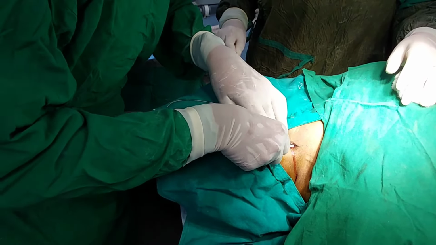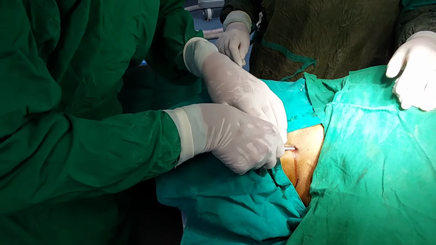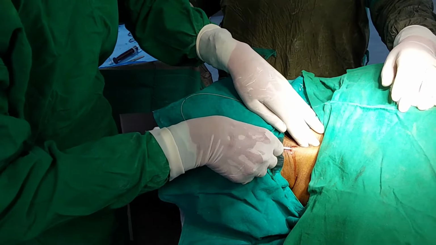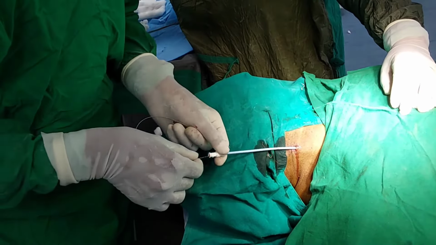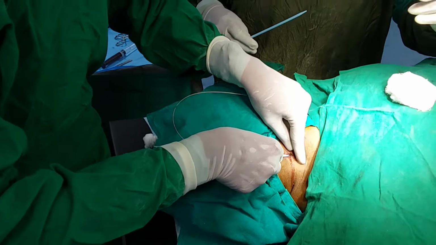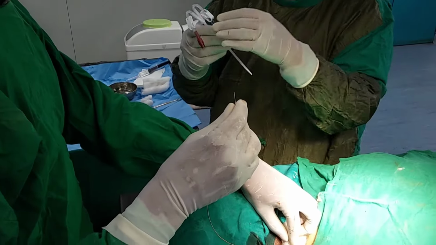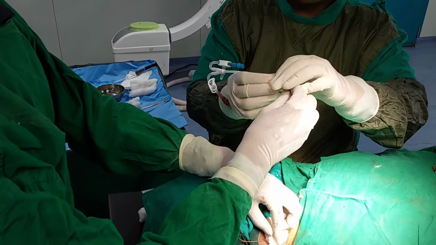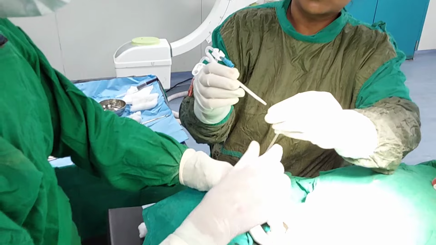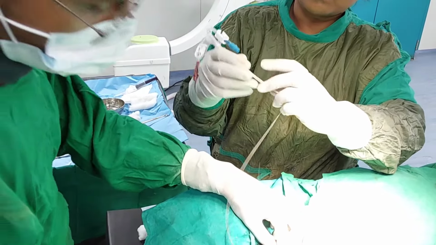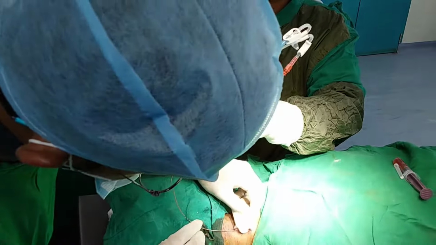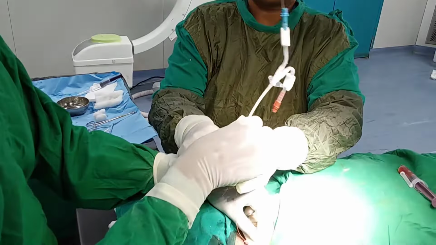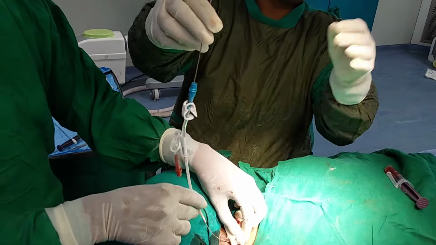You should not insert the whole dilator sheath. You have to just enter the vessel, just inside the vessel. After complete dilation by the small and large size dilator sheath, pass the dialysis catheter through the guide wire. Before that, open one lumen for the passage of the guide wire. See the guide wire coming through the open end of the lumen, that is the blue side.